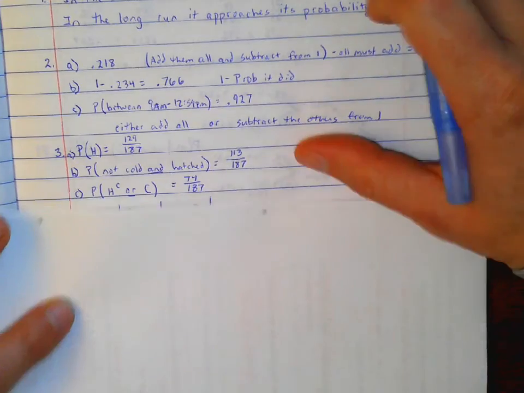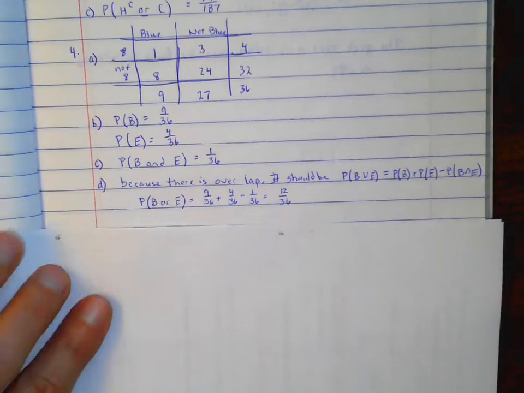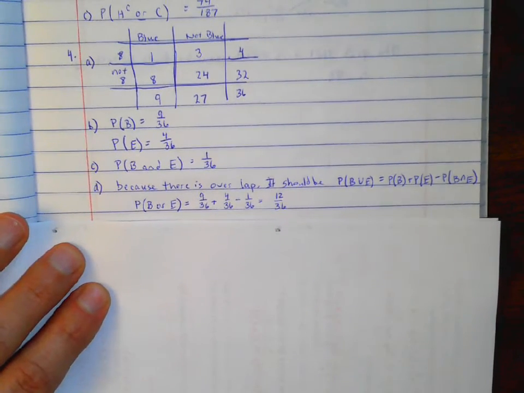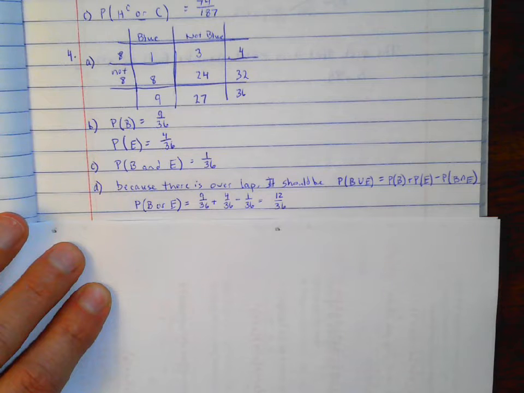Okay, the next one here, you're thinking about the discs. So making a table here first. So our two events are either it's blue or not blue, and the other two events are either 8 or not an 8. And you can fill in, there's only one blue 8, there's 3 others of the 8s of the other colors, for a total of 4 of those 8s, and etc. In blue there's 9 numbers total, one of them is an 8, 8 of them are not an 8. So you can think about how you set that up.